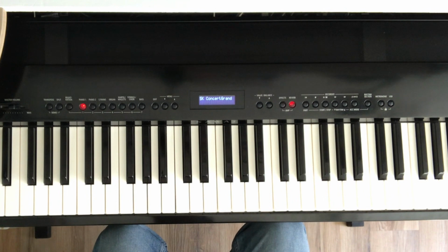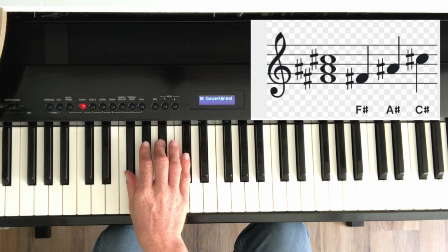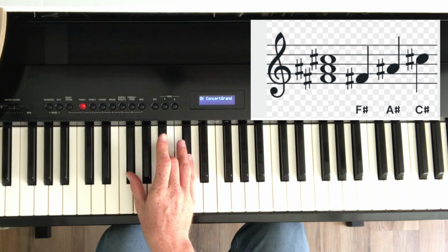Then the next lot we can learn, there's only 1 major chord that uses only black keys, and that is our F sharp major, which is F sharp, A sharp and C sharp.